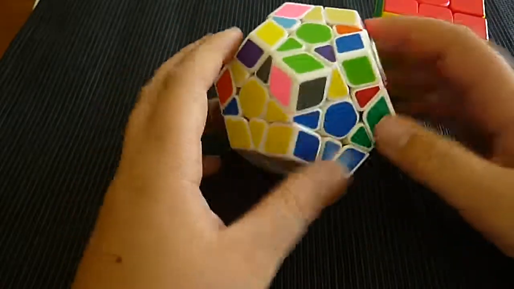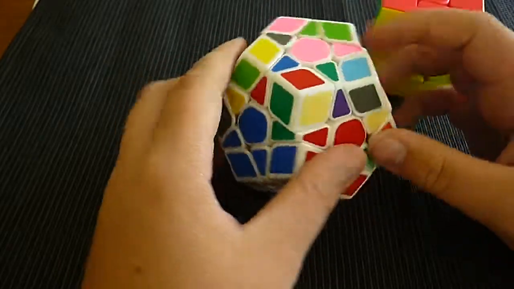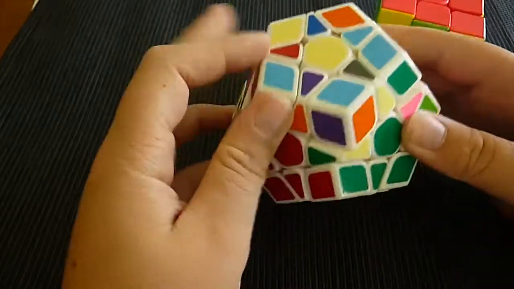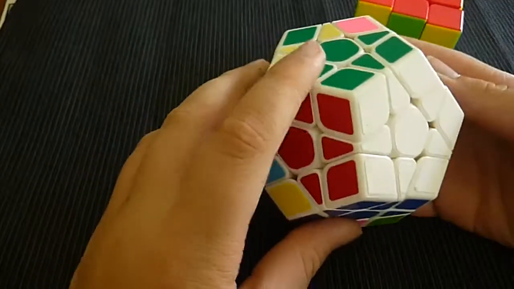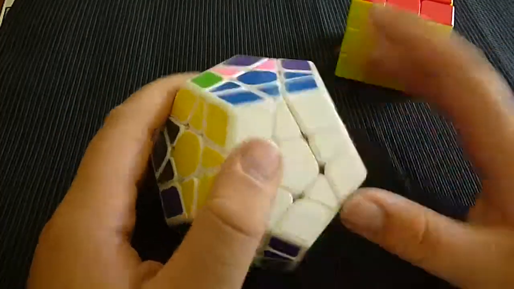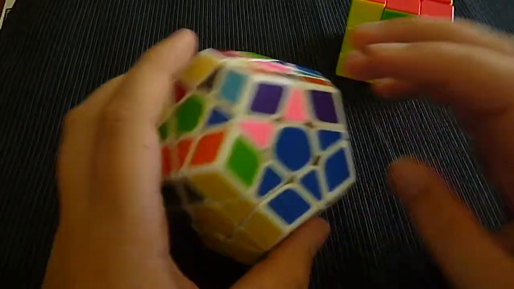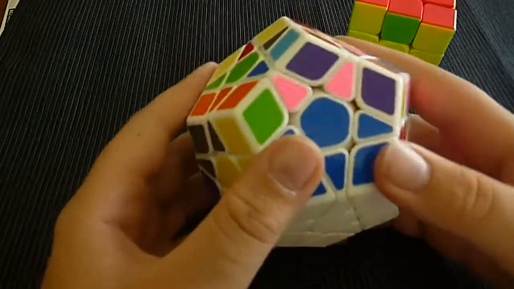So you can just keep doing that around the white side, and it's pretty straightforward. Just keep working on that until you have it. And there we go. Now we have F2L solved. So you solved the white layer. Now let's solve another layer around it. So I'm just going to solve the blue layer. So white and then blue.